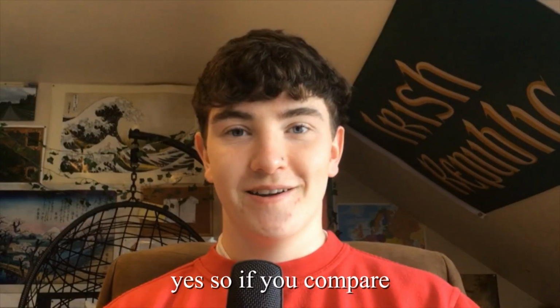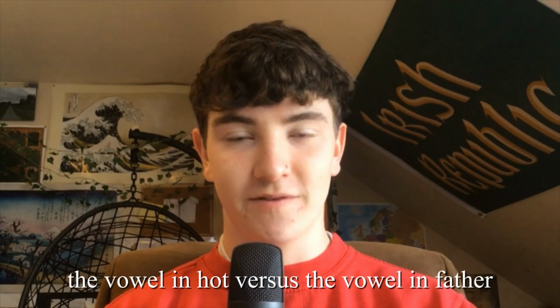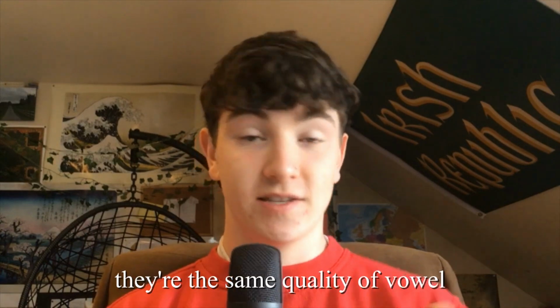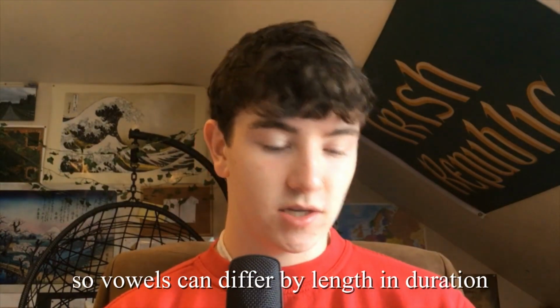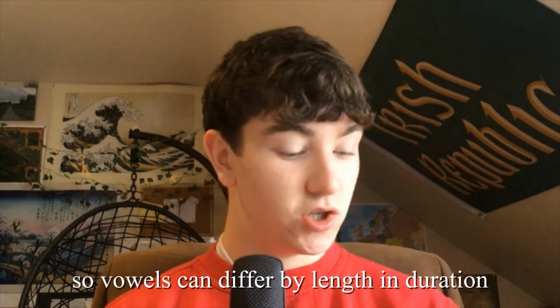So if you compare the vowel in hot versus the vowel in father, they're the same quality of vowel, they just differ by length. So vowels can differ by length in duration.